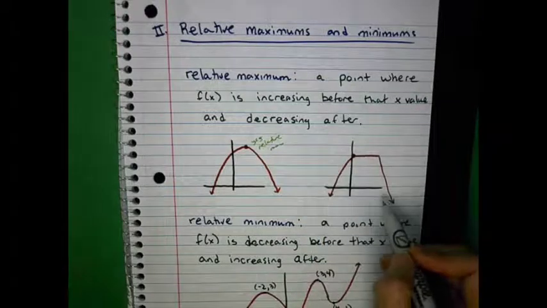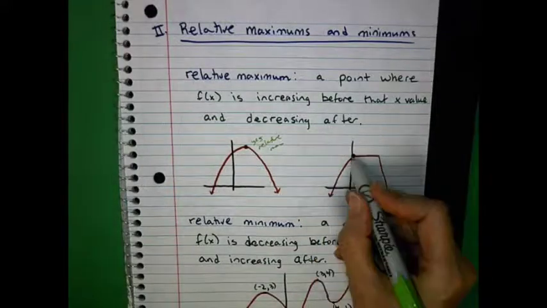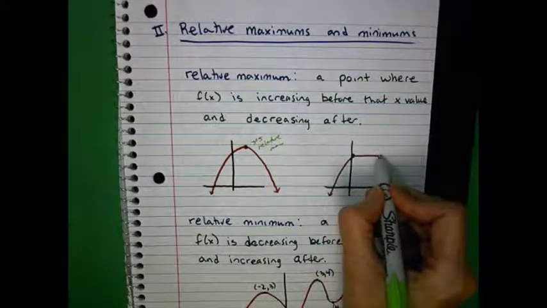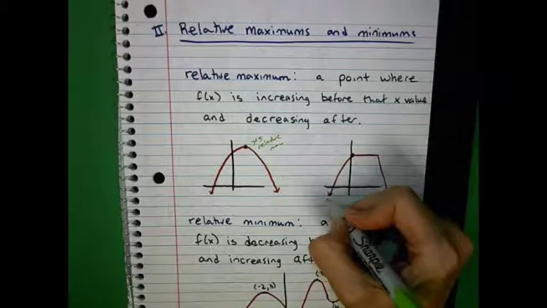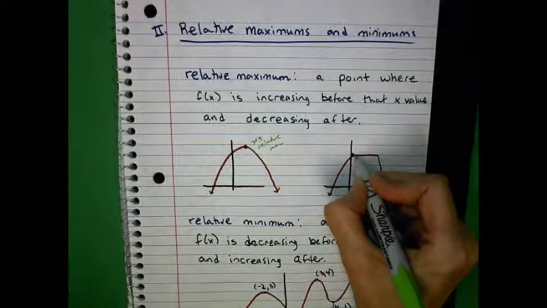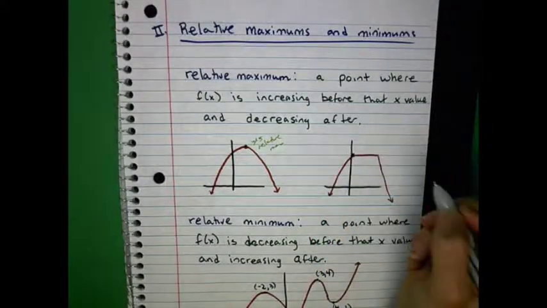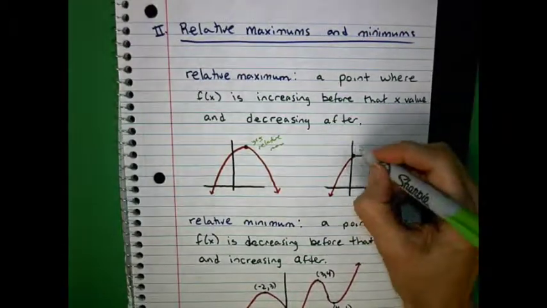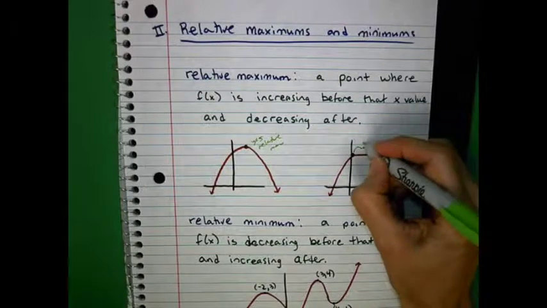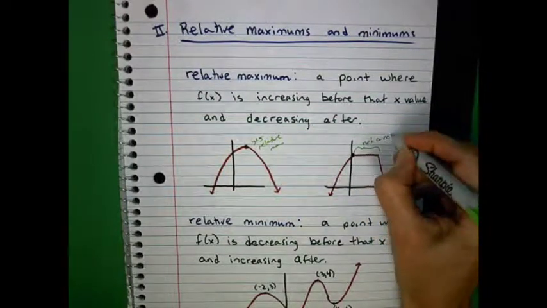And then on this one, I see increasing and decreasing, but there's a whole bunch of points in there that have the same y value. Right here at this point, it increases before but does not decrease after, nor with any of these points does it decrease after. Here, it decreases after but doesn't increase before. So these guys right here are not a relative max.